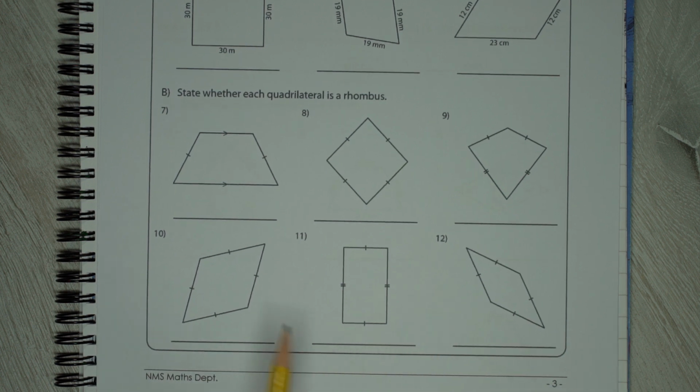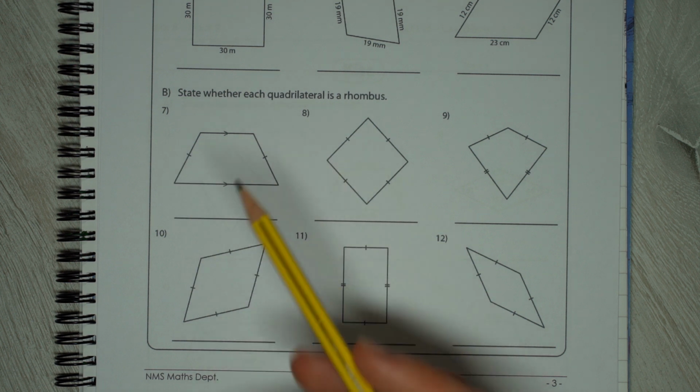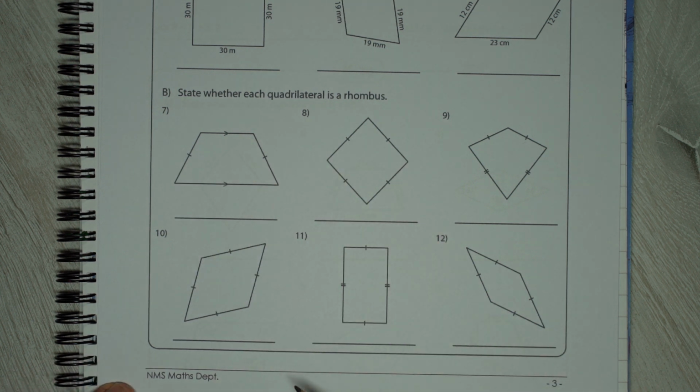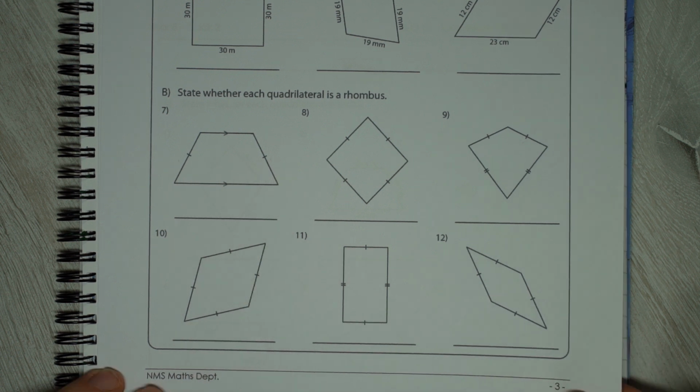Exercise B. State whether each quadrilateral is a rhombus. The same as above, okay? But this time you don't have the measurements shown on your diagram as in the previous exercise. You have the marked lines instead. That is page 3.